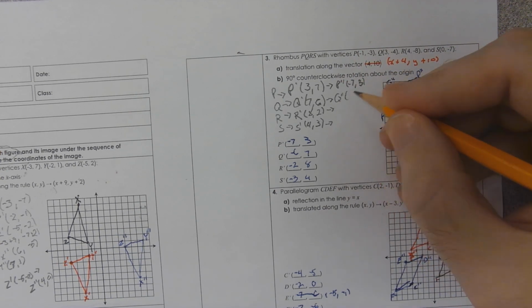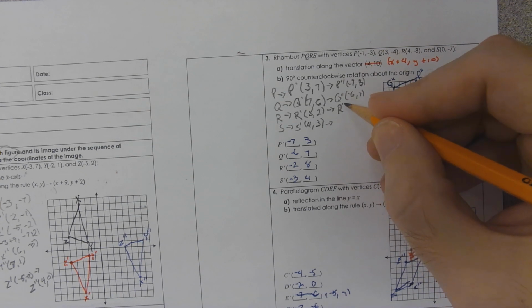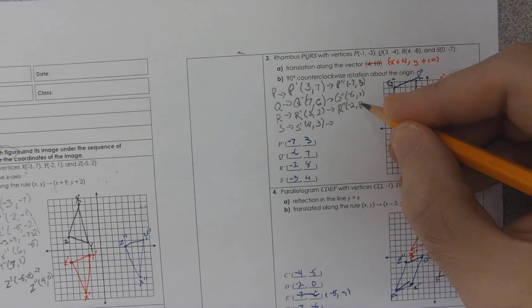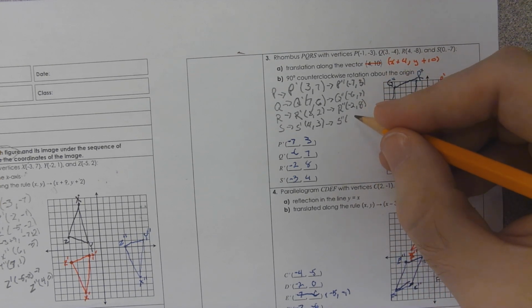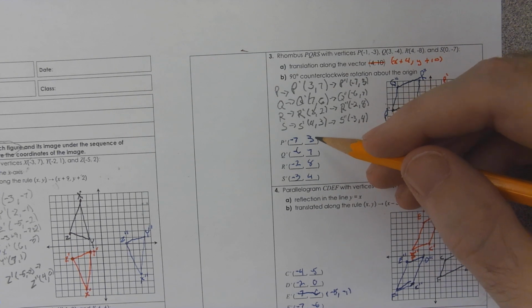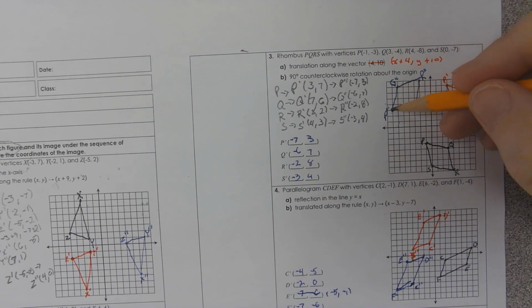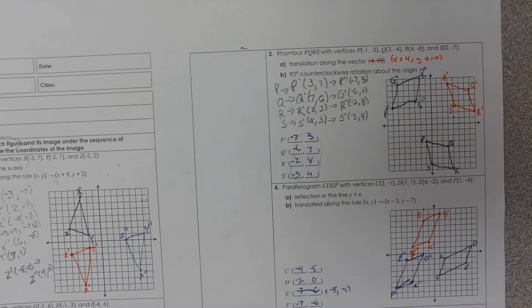Q double prime becomes (-6, 7). R double prime becomes (-2, 8). And S double prime becomes (-3, 4). And so that's our final points. And we graph those, write them down, and we're done.